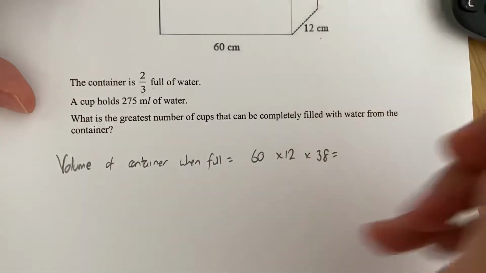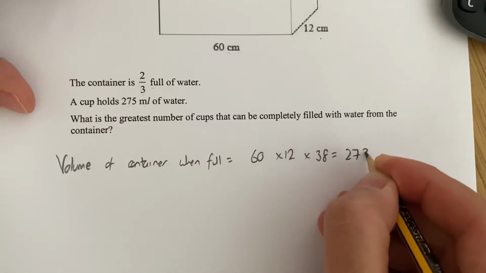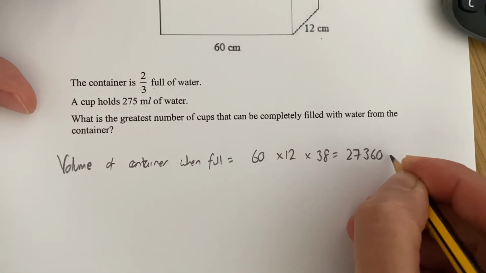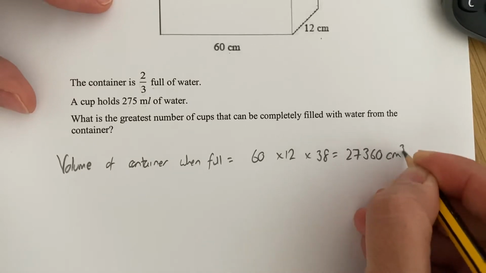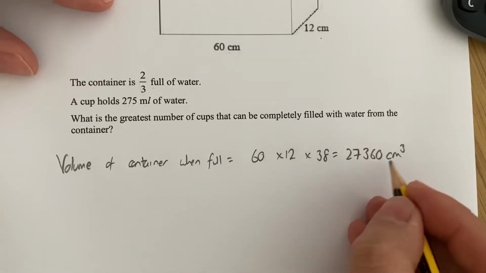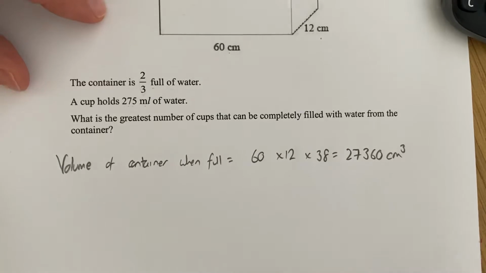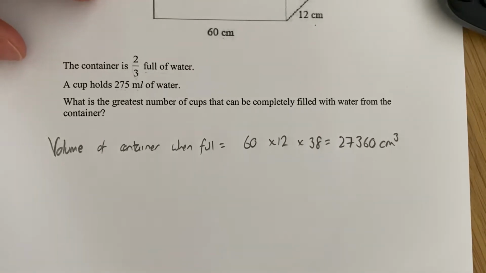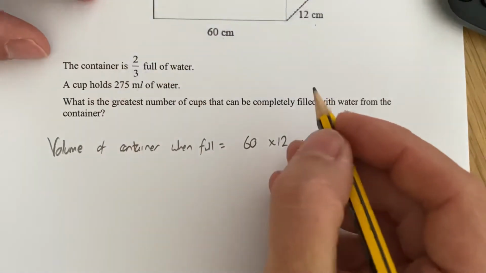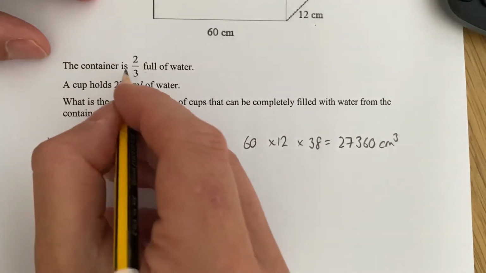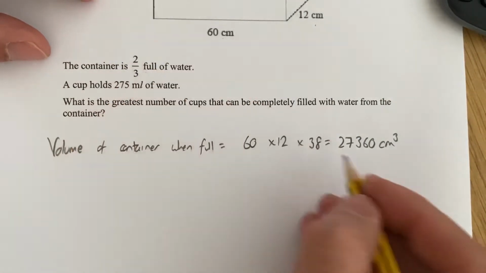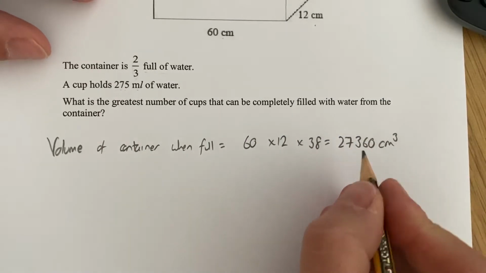27,360 cubic centimetres. Make sure you get the units in. Okay, so that's if it's full. But actually, the container's only 2/3 full. So we need to work out what 2/3 of this is.